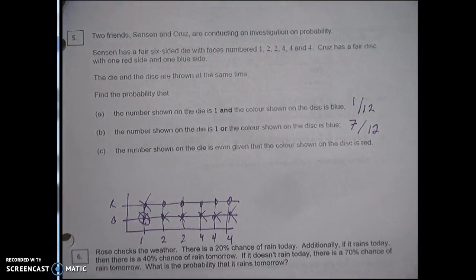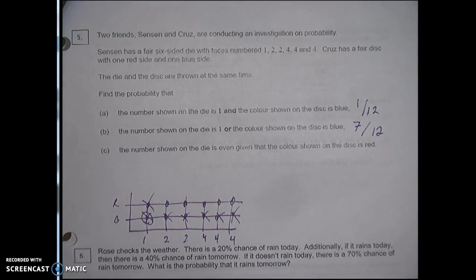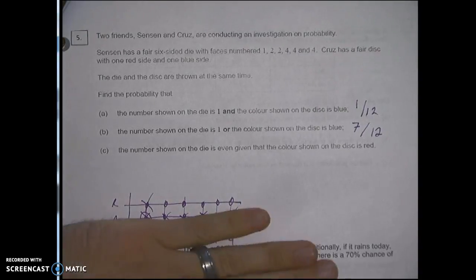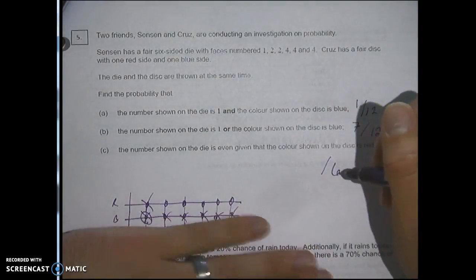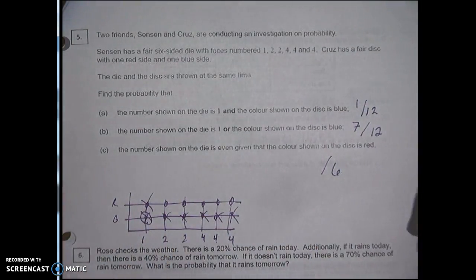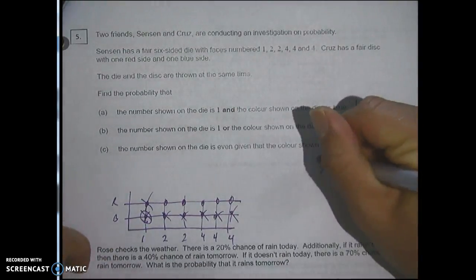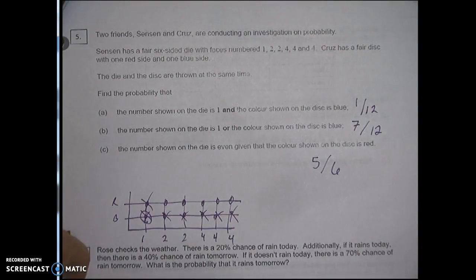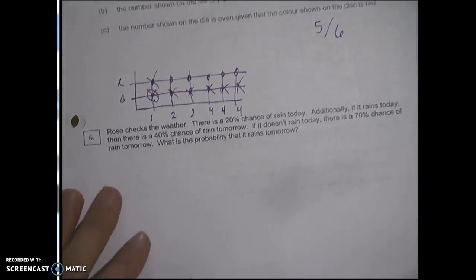Finally, C, the number shown on the die is even given that the color shown on the disc is red. So we're only looking at these outcomes that are red. Of those 6, how many of them are even? Well, that'd be the 2, the 2, the 4, the 4, the 4. That's just 5 out of 6. So that's a nice way to use a sample space diagram to answer a probability problem where there wasn't a diagram given. Let's do another one like that.